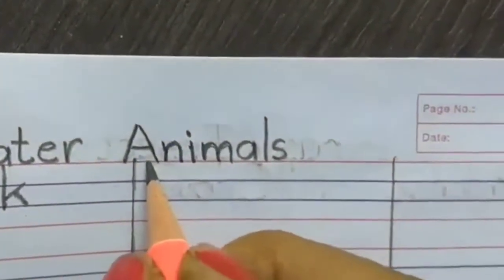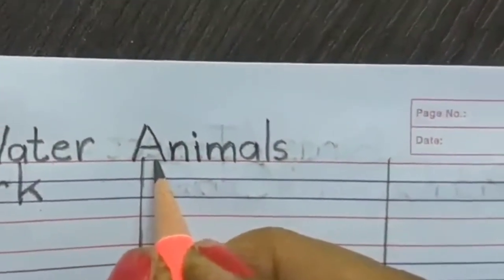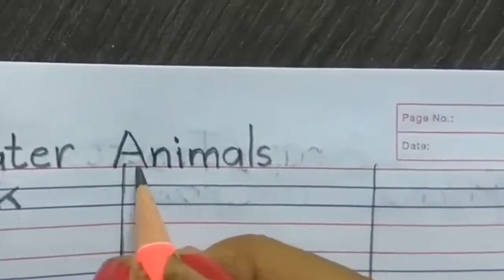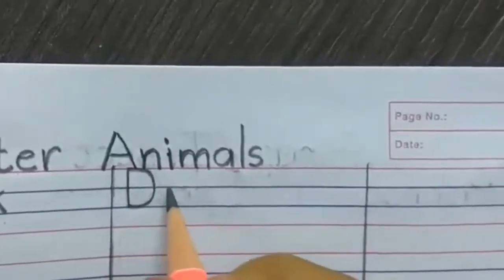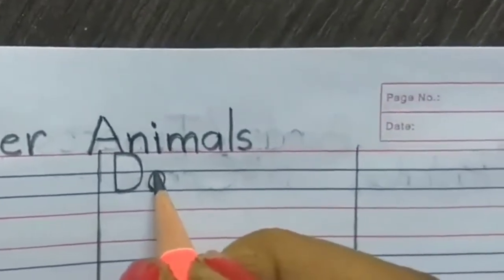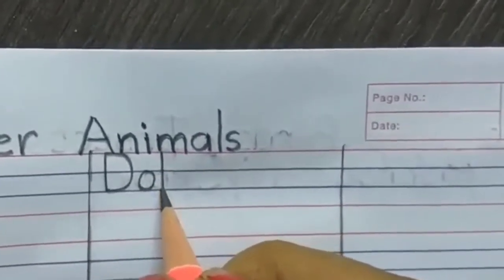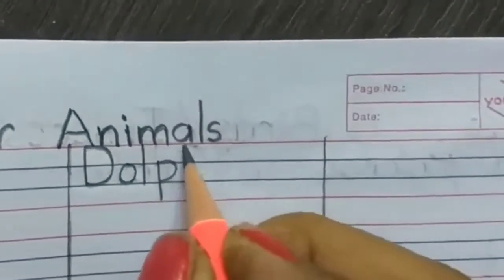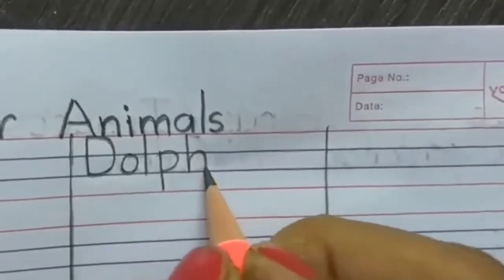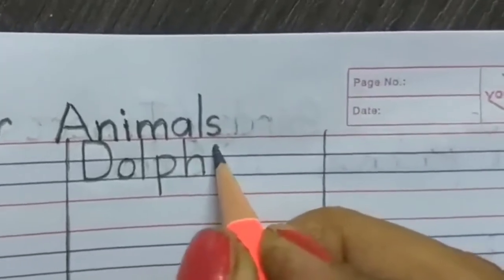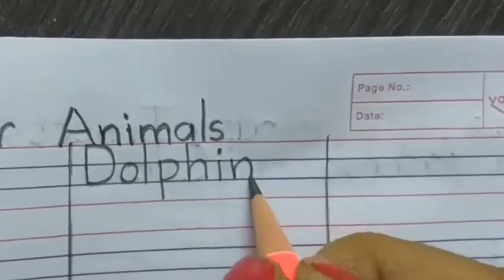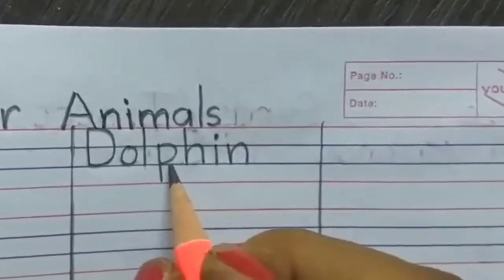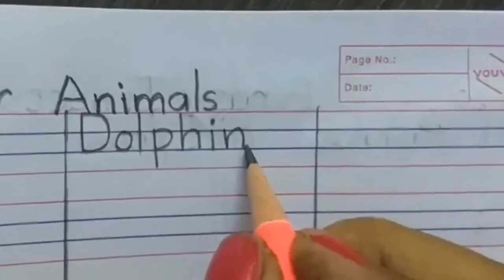So, the first alphabet will be capital D. D, small o, L, P, H, I, N. Dolphin. D-O-L-P-H-I-N. Dolphin.